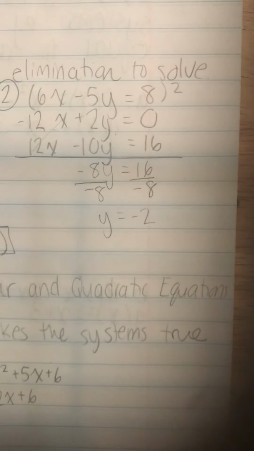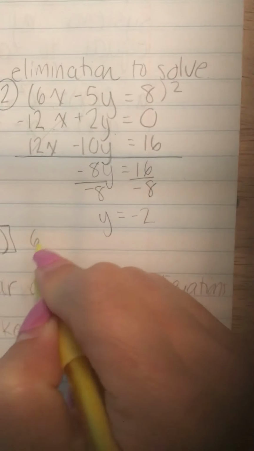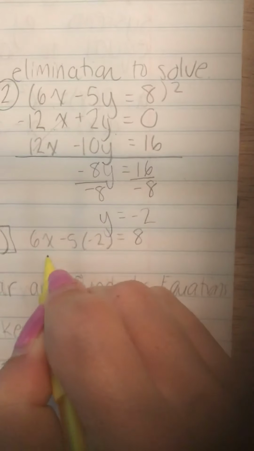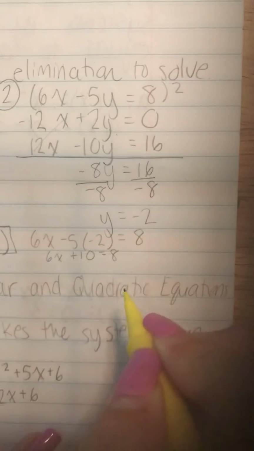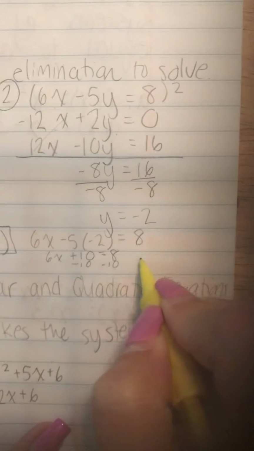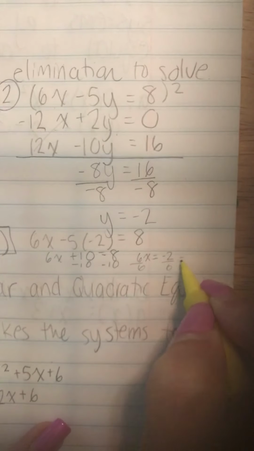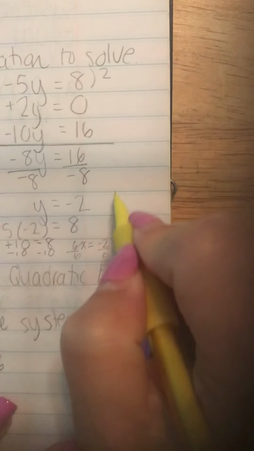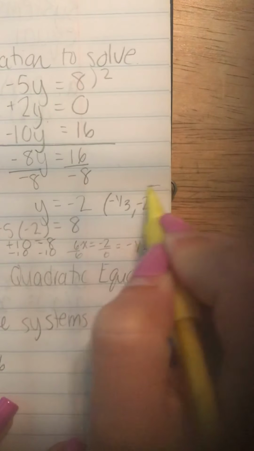Now I need to plug it back in to get what x is. So let's just pick the top one because it's smaller. So we've got 6x and then negative 5 times negative 2 equals 8. So that's 6x plus 10 equals 8. Subtract the 10. I get 6x equals negative 2. Yes, this is okay. You're getting a fraction. It is what it is. You're not graphing it. No big deal. I reduced it to negative 1/3. So my final answer for this one is negative 1/3 comma negative 2.